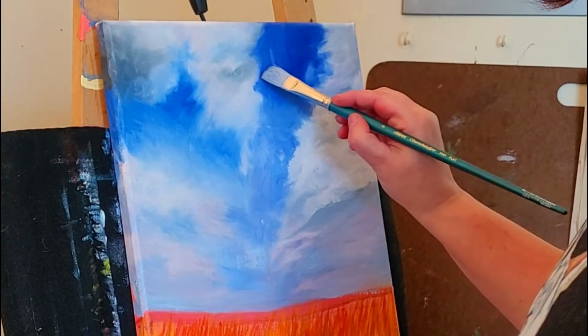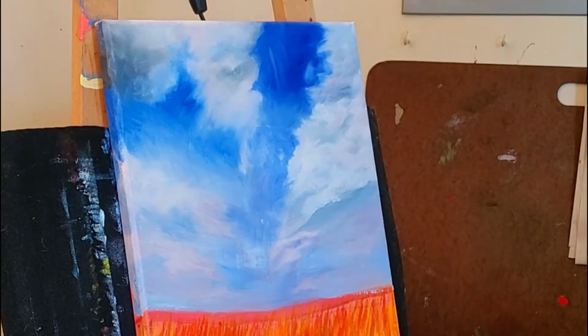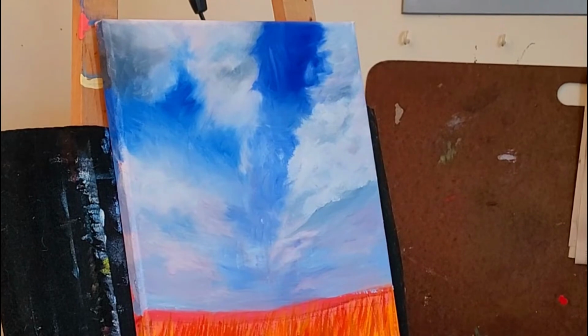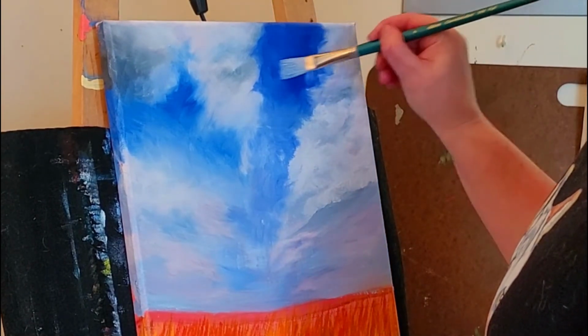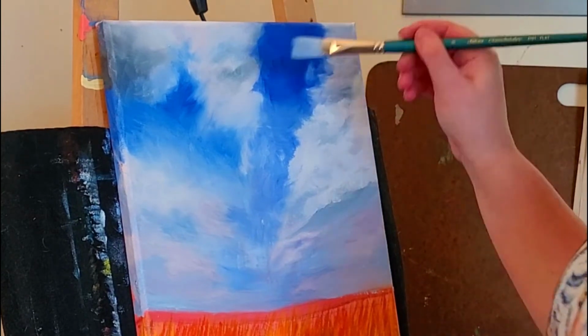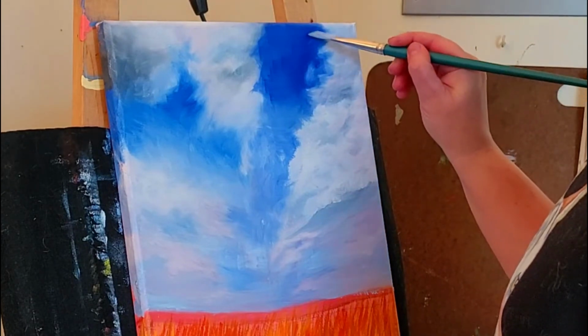Just want to do a little bit of a harder edge in sections here. And all I'm doing is basically I'm using what's already on the canvas. There's already quite a bit of blue here.